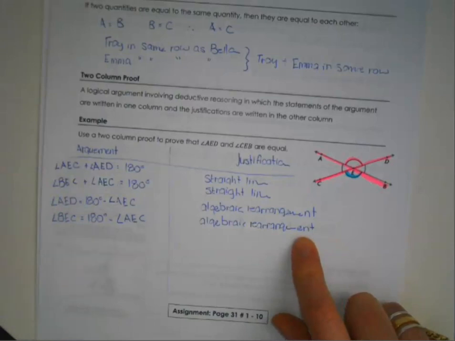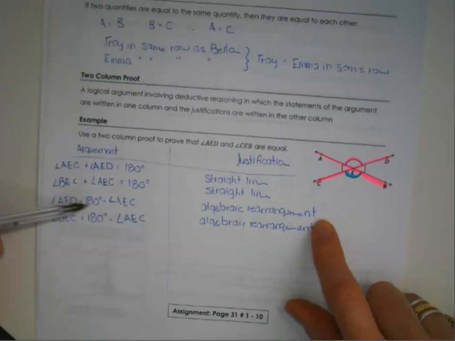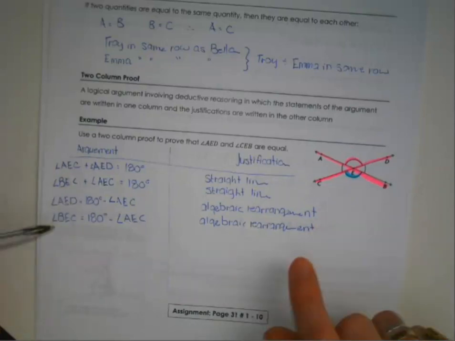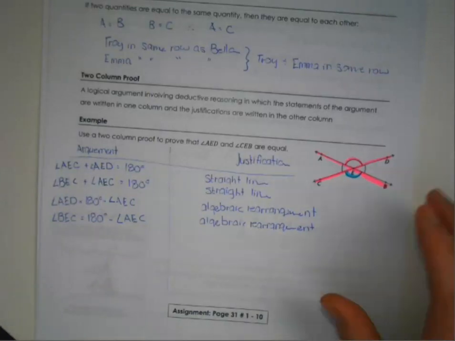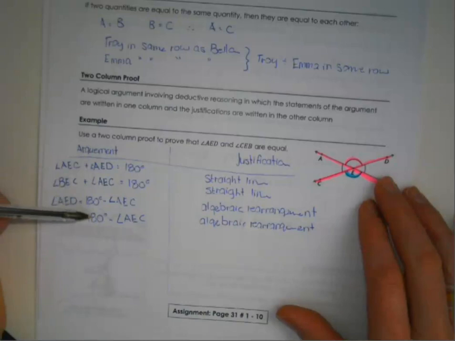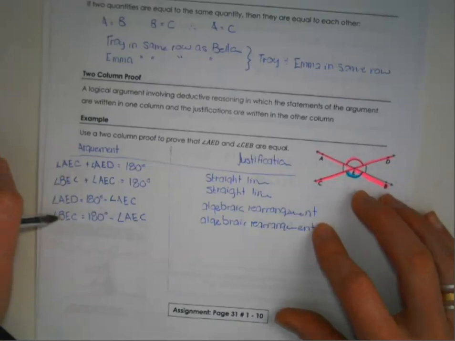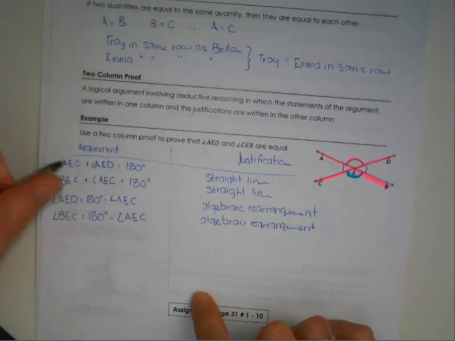So basically, as long as you're making a statement that makes it clear to me that you understand that this was a logical step to make, right? So for this, if we just rearrange the statement algebraically, we haven't changed anything in it. We've just moved around the terms. We haven't done anything to change this to suit our needs. So now that we've rearranged that, because both AED and BEC are equal to 180 minus AEC, we can use the transitive property to say that they have to be equal to each other.